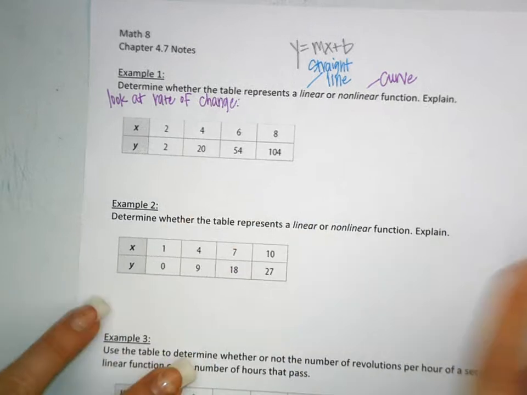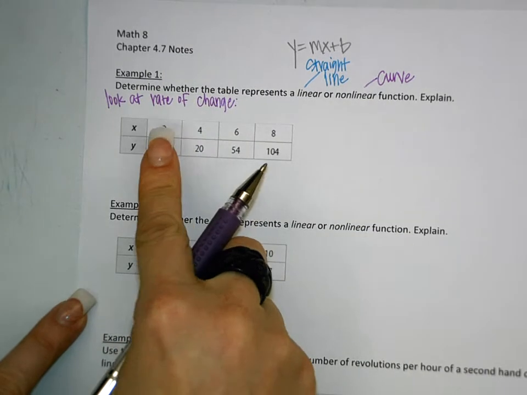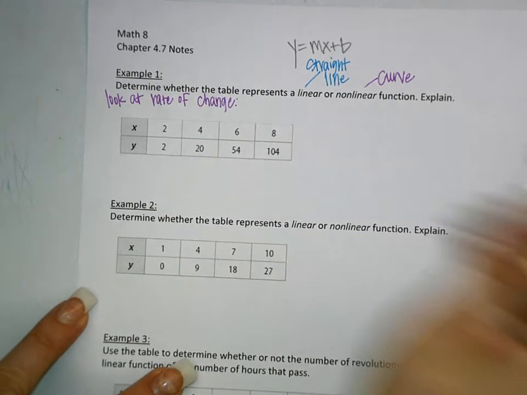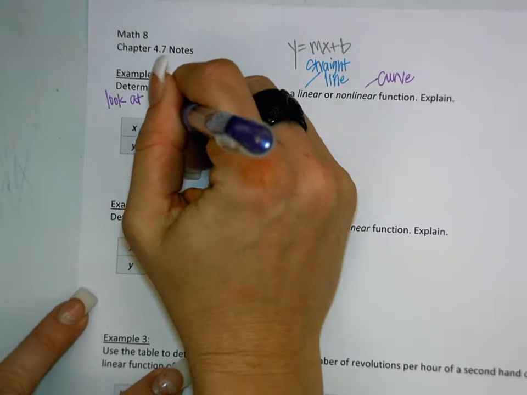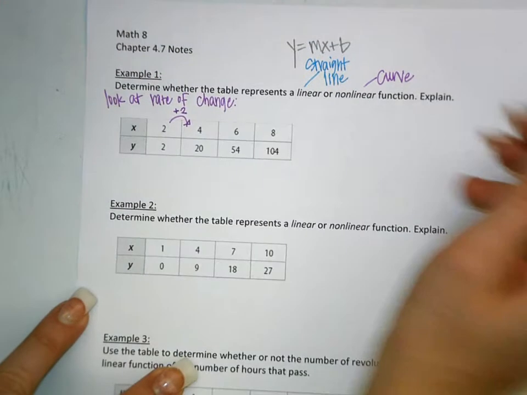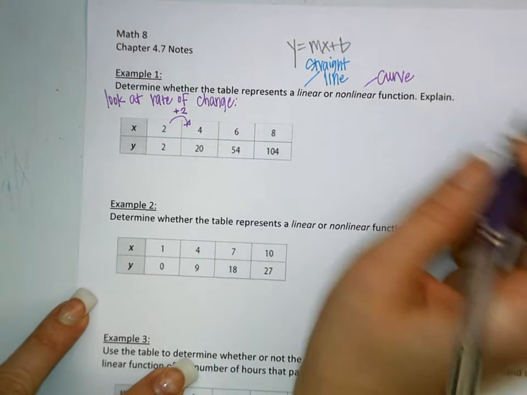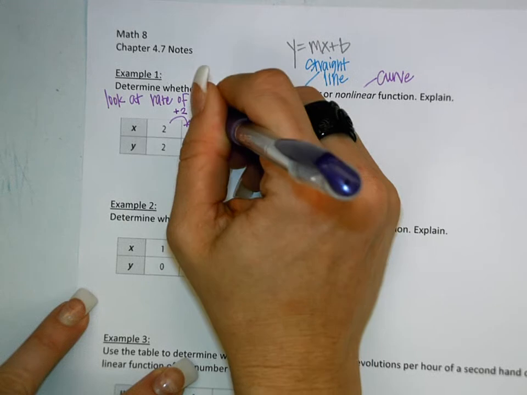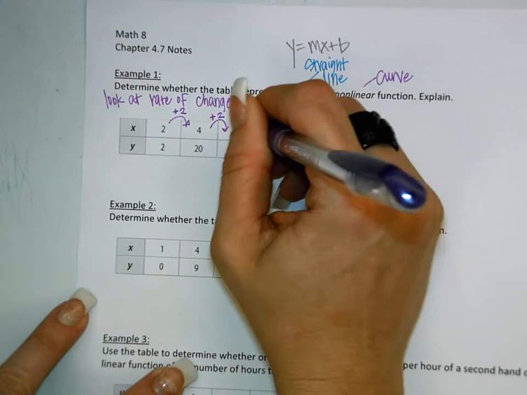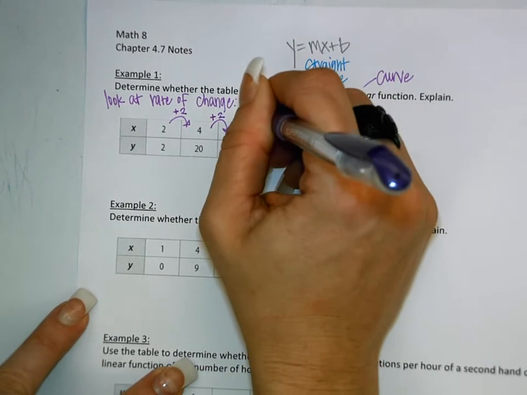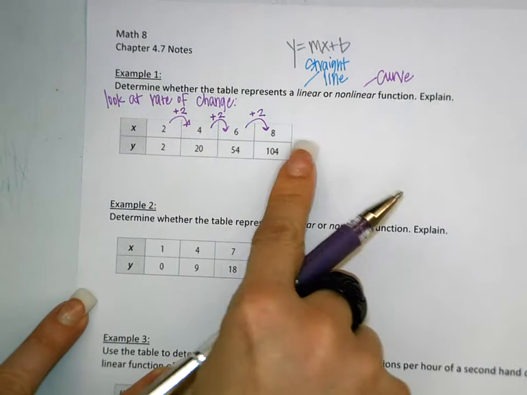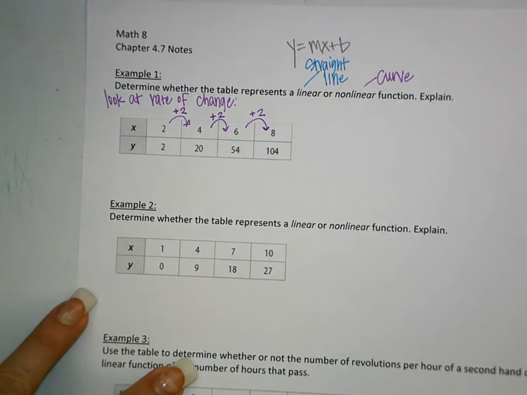For the x, how do you get from 2 to 4? You would add 2. How do you get from 4 to 6? Add 2. Would you agree that all of the x's have the same rate of change? Yes, they're all exactly the same.